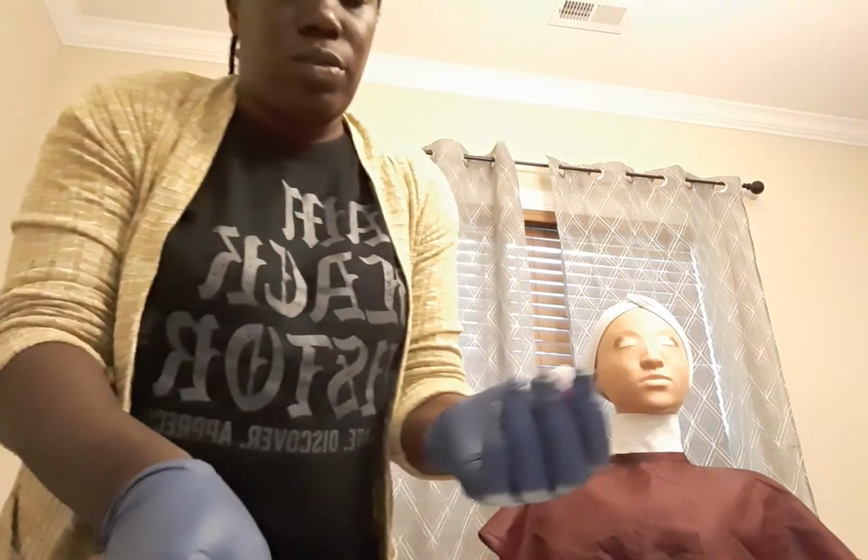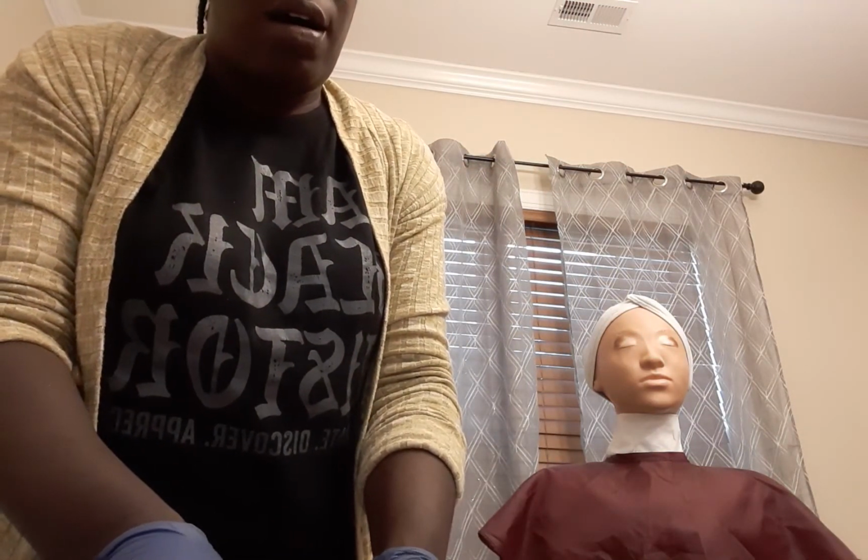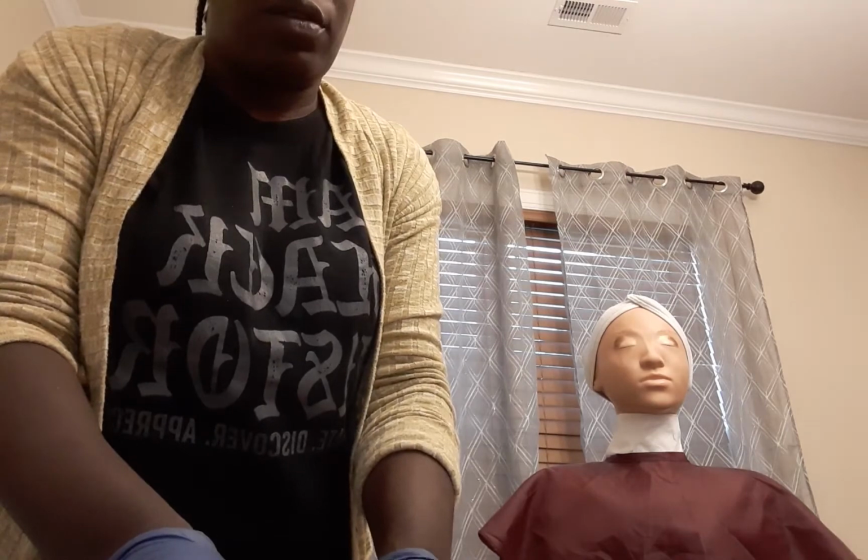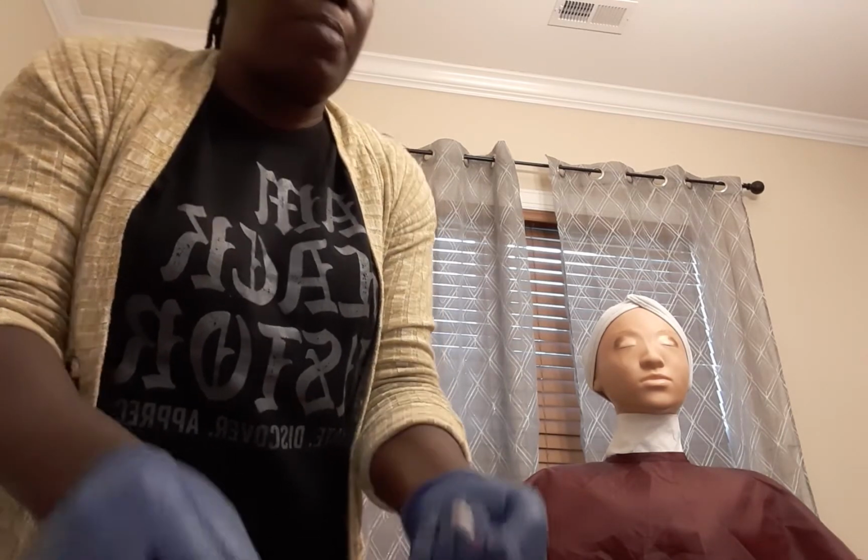Then we are going to take a highlight color, something to give it some panache.